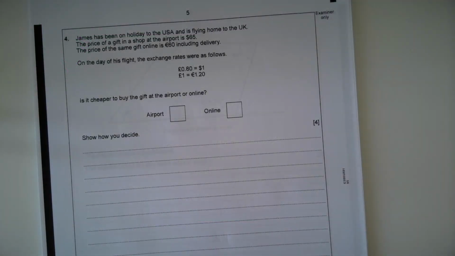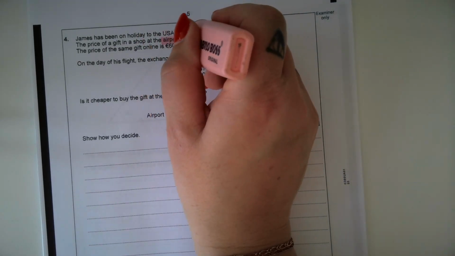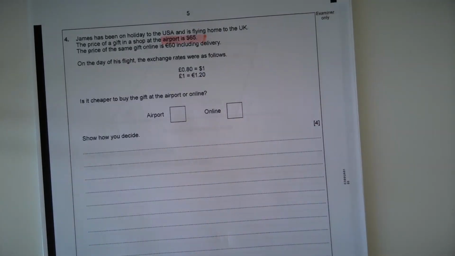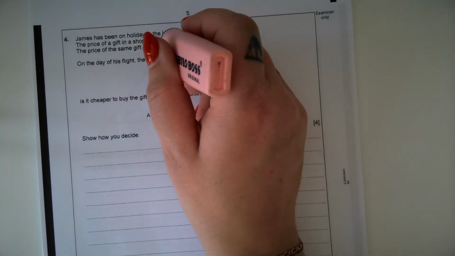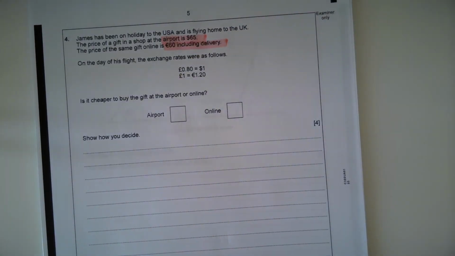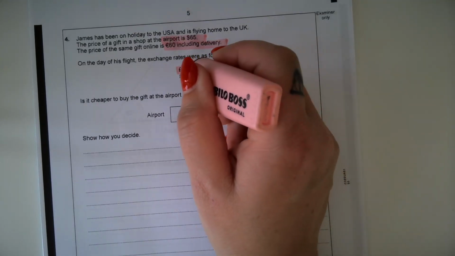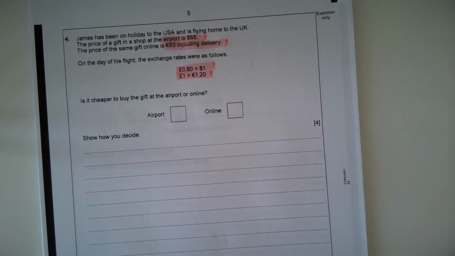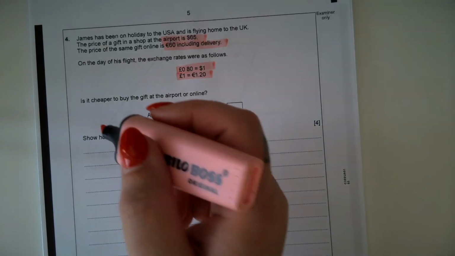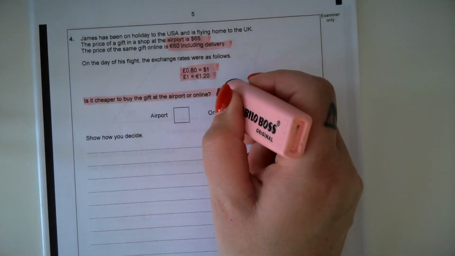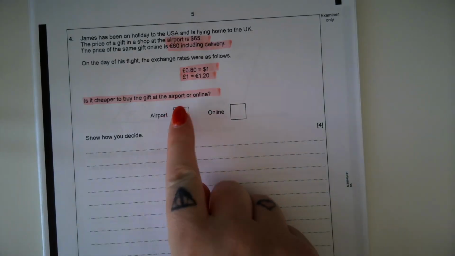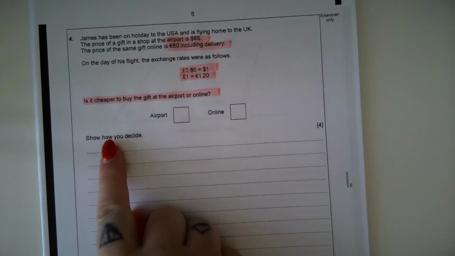Question 4. James has been on holiday to the USA and is flying home to the UK. The price of a gift in a shop at the airport is $65. The price of the same gift online is €60, including delivery. On the day of his flight, the exchange rates were as follows. So 80 pence is equal to $1 and £1 is equal to 1.2 euros. Is it cheaper to buy the gift at the airport or online? So we're going to have to tick one of these boxes, but we need to show how we decide.